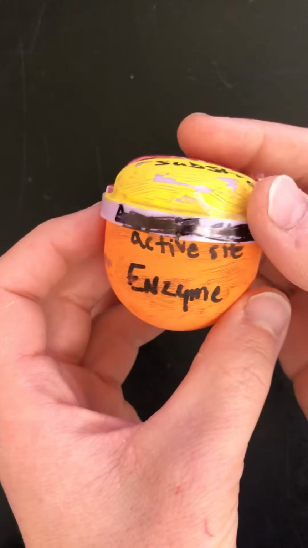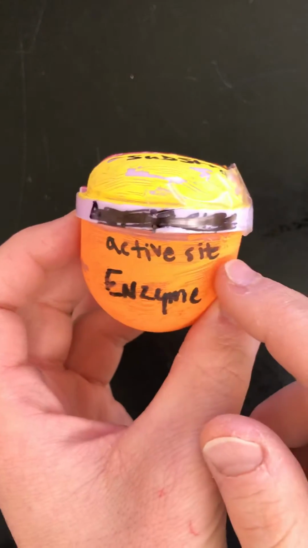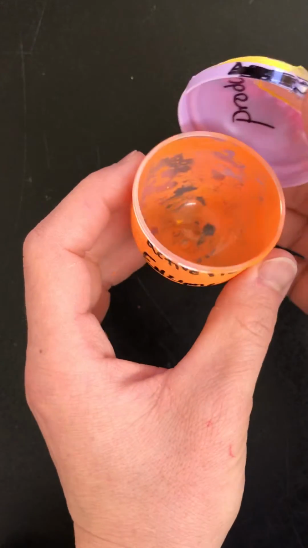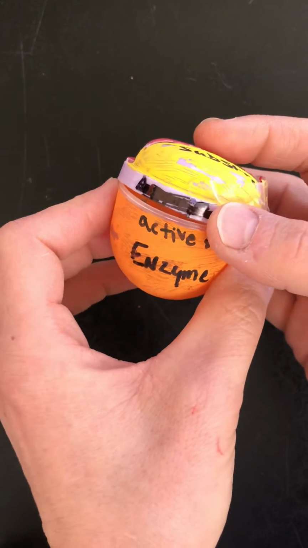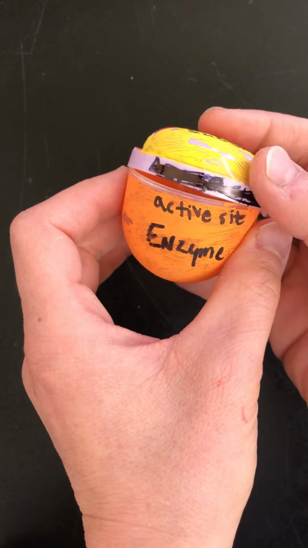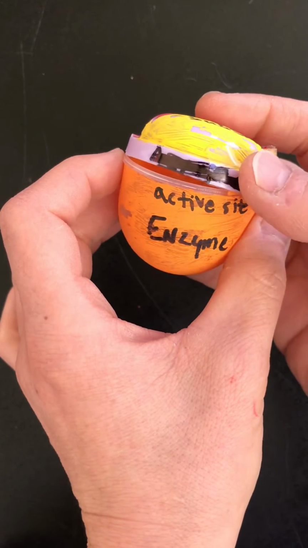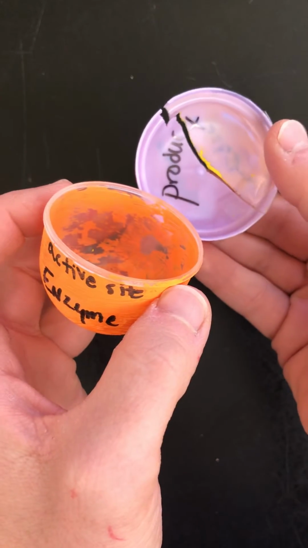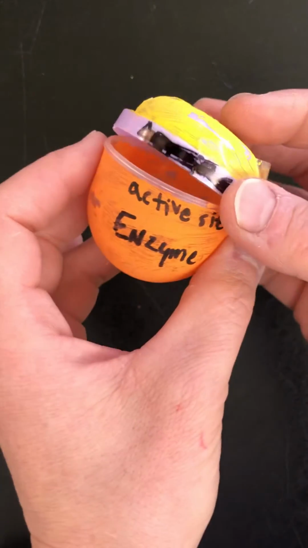Here is one enzyme model. We have our enzyme, which is a protein made of amino acids. It has an active site. The substrate comes in and it fits onto that active site, which allows the enzyme to hold the molecule in such a way that it is easy to break the substrate into the product. Or you could think of it as lowering the activation energy.